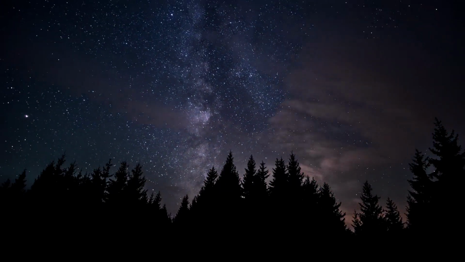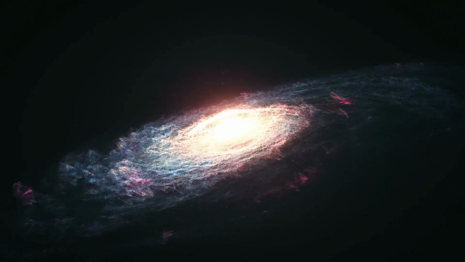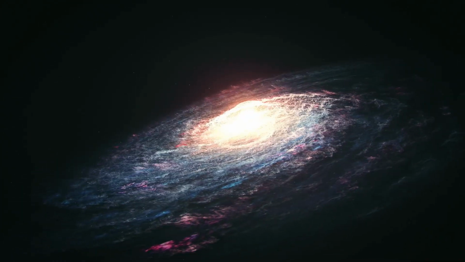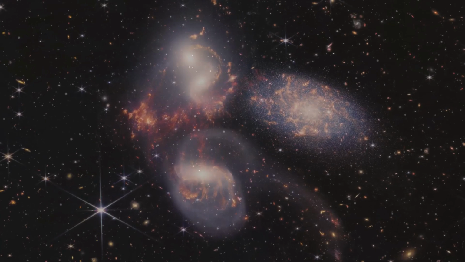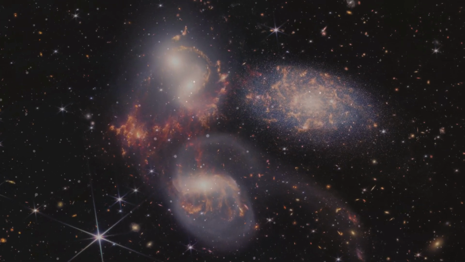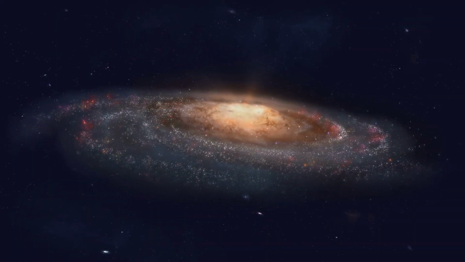Hello, curious minds. Have you ever looked up at the stars and wondered, how did our entire galaxy come to be? Imagine this. Billions of years ago, the Milky Way wasn't the grand spiral we see today. It was a chaotic swarm of countless smaller galaxies, colliding and merging in the emptiness of space. So how did this cosmic chaos give birth to the beautiful galaxy we call home?